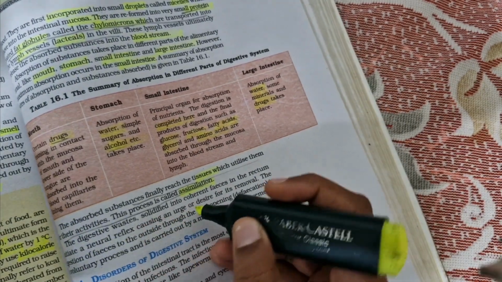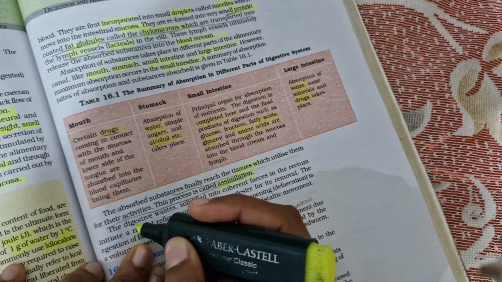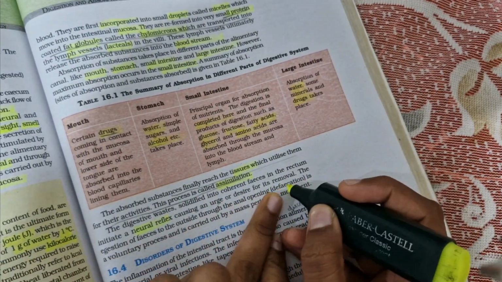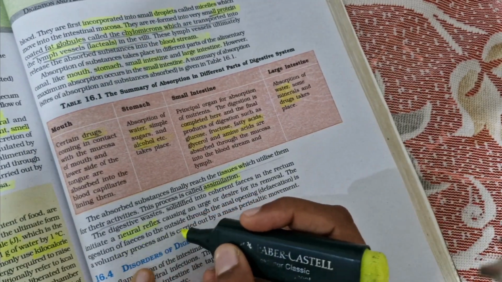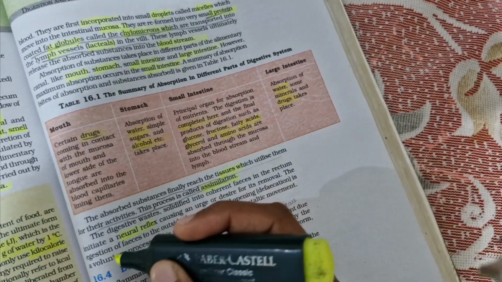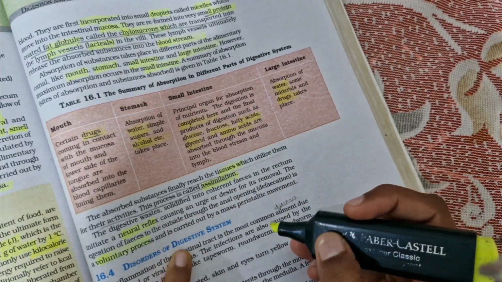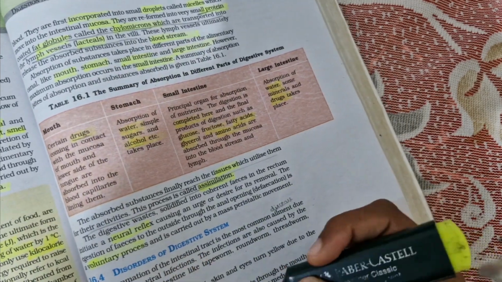The digestive waste solidifies into coherent feces in the rectum, which then initiates a neural reflex so that there will be defecation, the desire for its removal. The egestion of feces to the outside through the anal opening is known as defecation. It is a voluntary process. You can feel the bowel movements, and with a massive peristaltic movement, the feces are expelled.